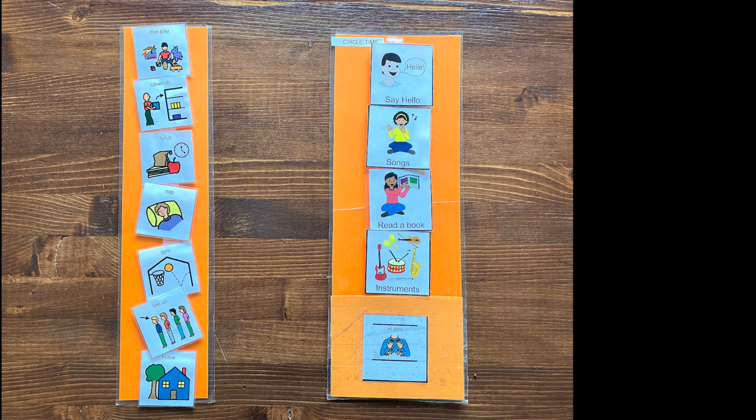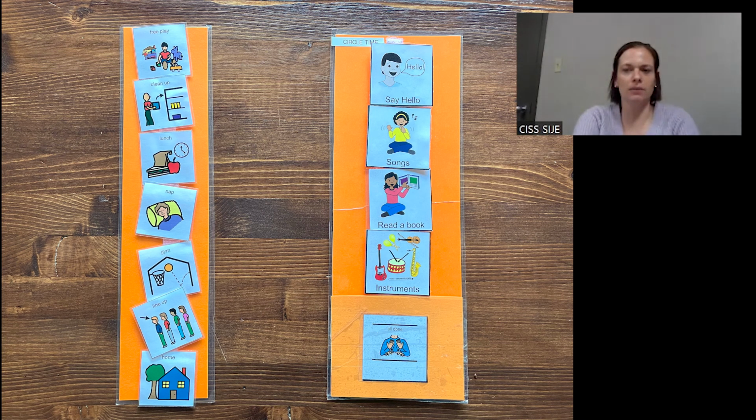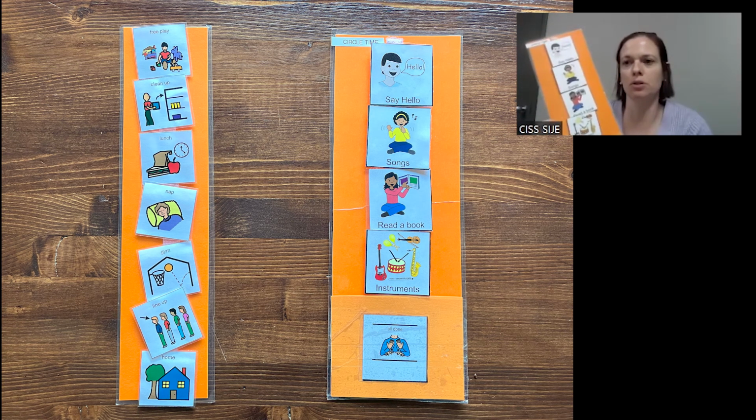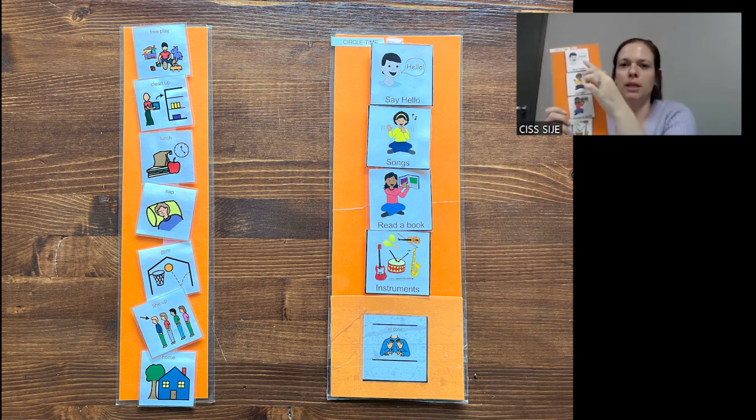So for example, the ones that you have on your screen, there's one for a full day of activities. And then there's one that is just for circle time. So we'll show this for an example. So this is the one that you can see on your screen. And so it would say, the first activity is say hello, songs, read a book, and instruments.